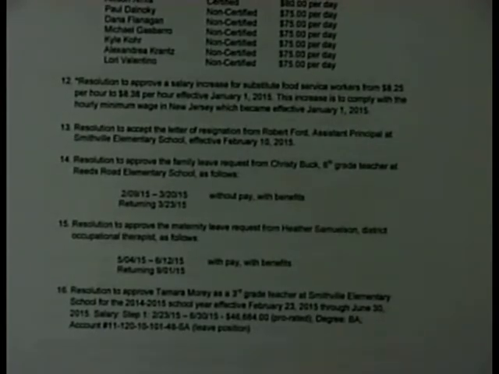Resolution 15 is to approve the maternity leave request from Heather Samuelson, district occupational therapist. The dates and terms and conditions are listed. Resolution 16 is to approve Tamara Mori as a 3rd grade teacher at Smithville Elementary School for the 2014-15 school year, effective February 23rd through June 30. The terms and conditions are listed. This is a lead position.